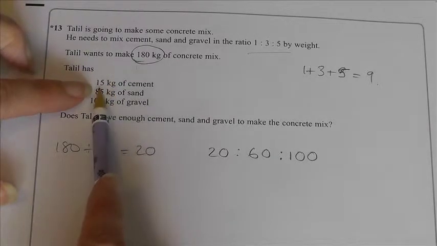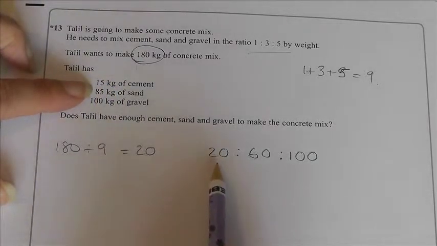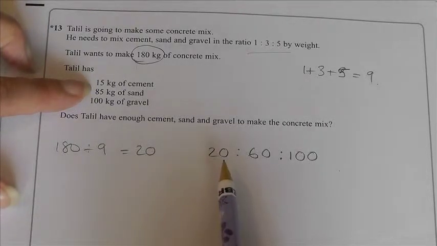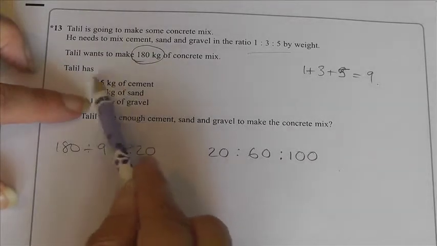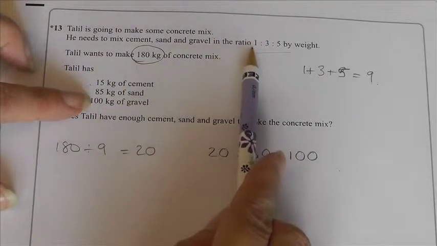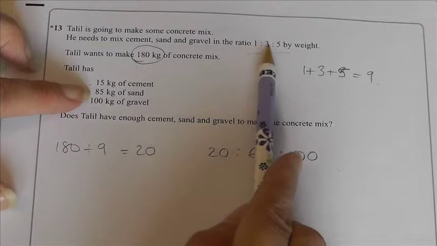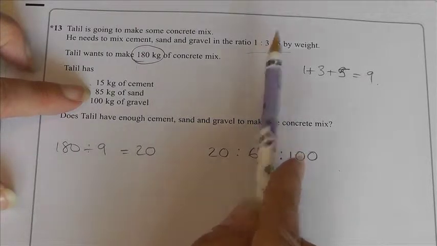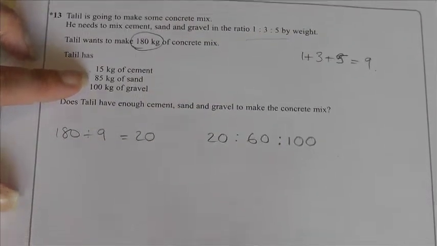But he's only got 15 kilograms of cement, so he doesn't have enough. The alternative to that method is to look at the fact he's got 15 and put that into this ratio, multiplying each of these numbers by 15 and seeing if it makes 180.